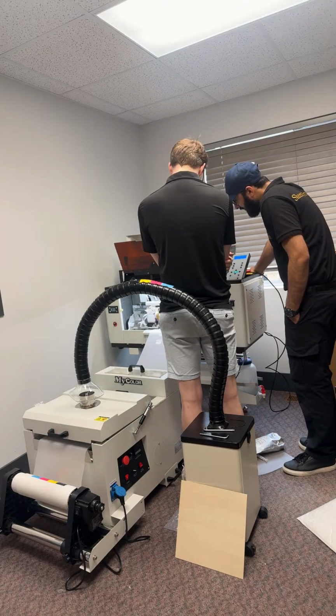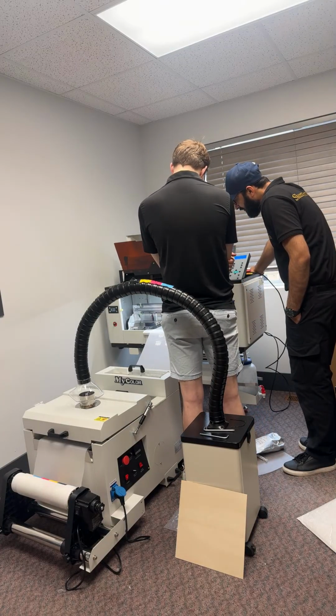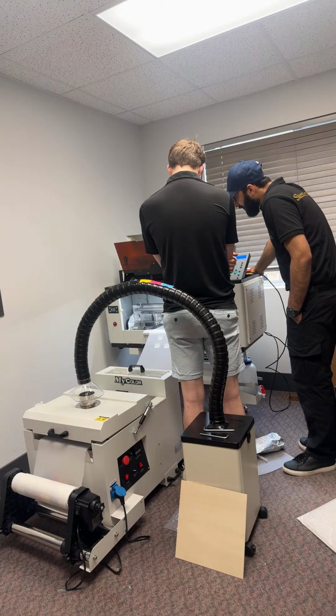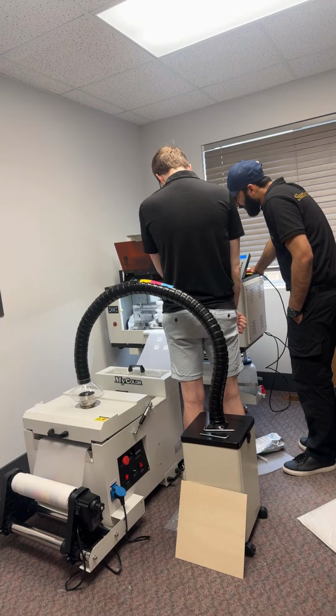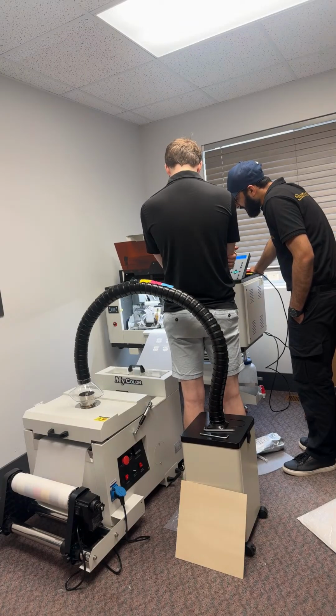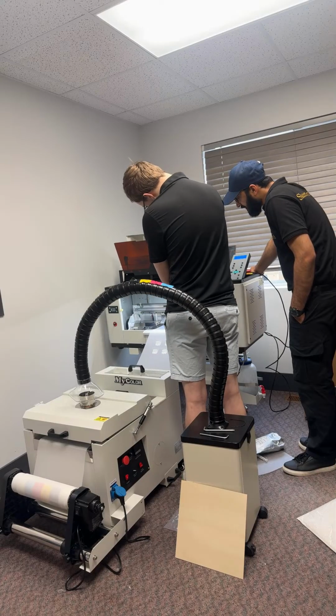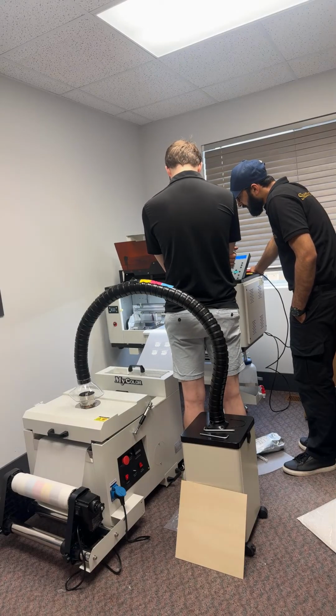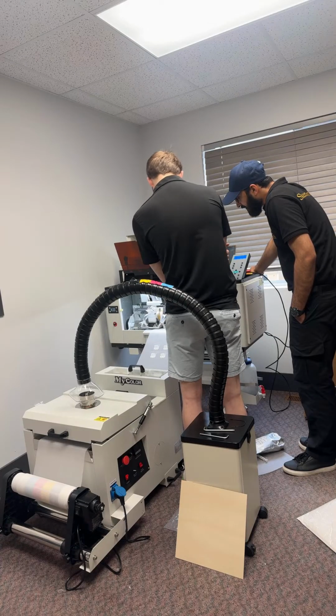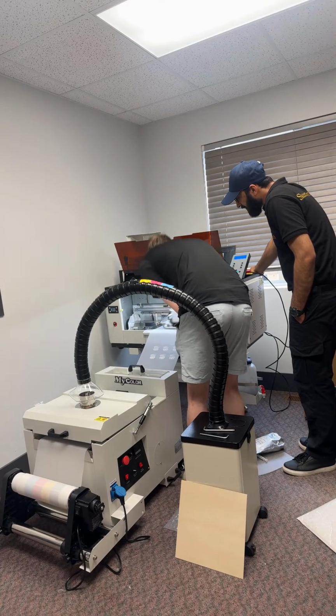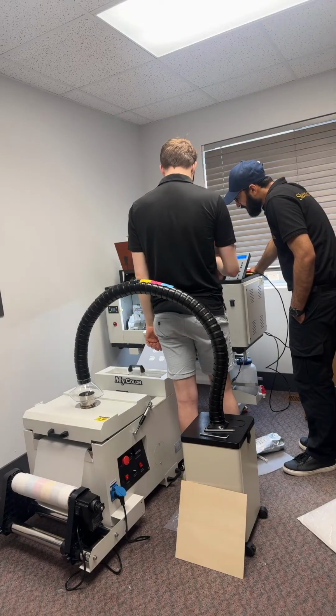Okay, first it prints and then the white, at the very end. Does the letters have that line in the middle of it?